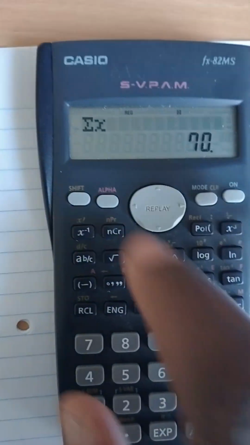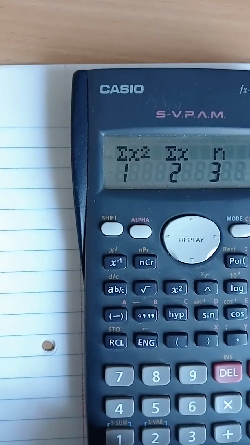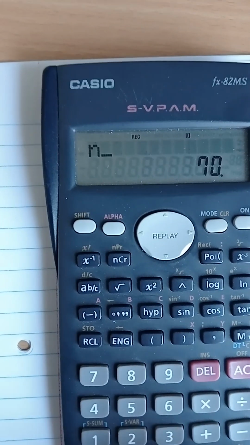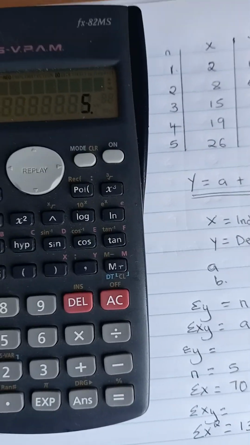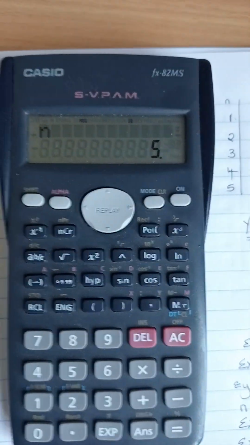Then I can move on and move again, shift, number 1. I have number 3 is equals to, gives me 5. Already we had calculated that and found that it is 5. So as simple as that.